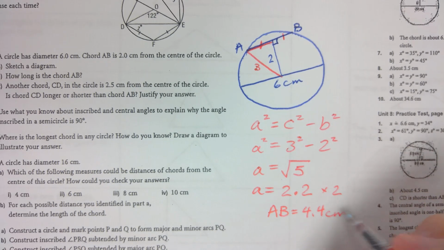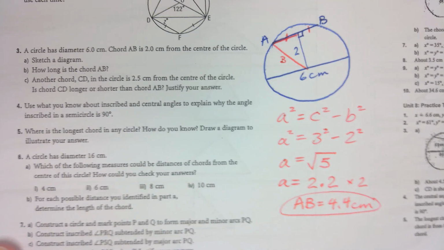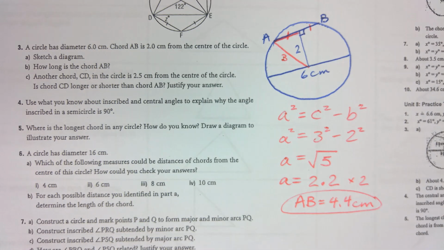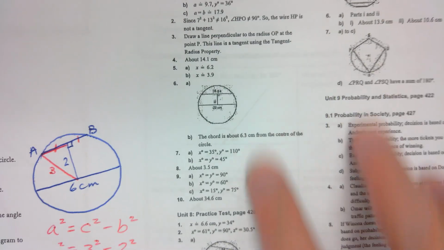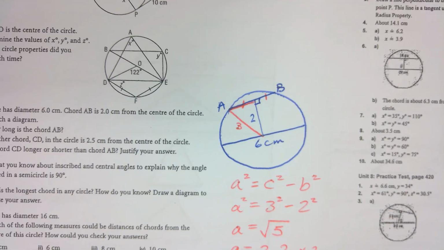Centimeters. So this was number 3. 3C is the exact same thing, but you're drawing another chord that's 2.5 centimeters away from the center. So you can try that. Again, answers to these questions are right here, so you can check your answers tonight when you try the questions.